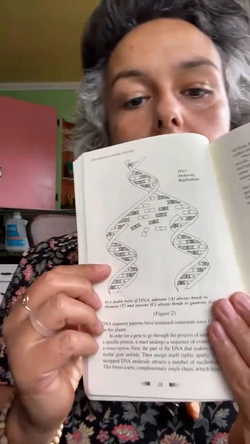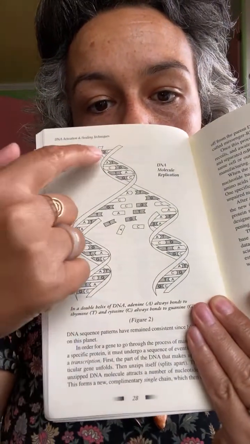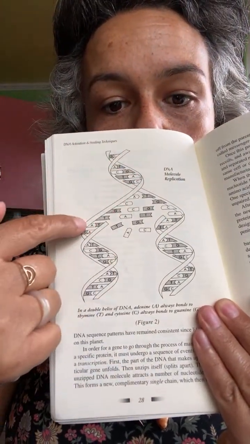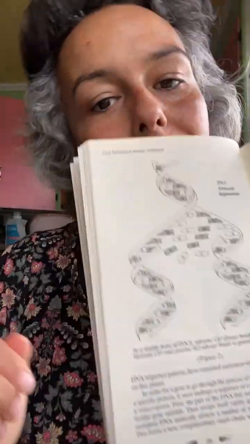It should be noted that many... Oh, look, they have a visual of that. So first they were together, but then they split, right? And how is our body even able to do this kind of stuff? I don't even know. DNA sequence patterns have remained consistent since life began on this planet. So you can't mess with that. No, that's the God code, baby.